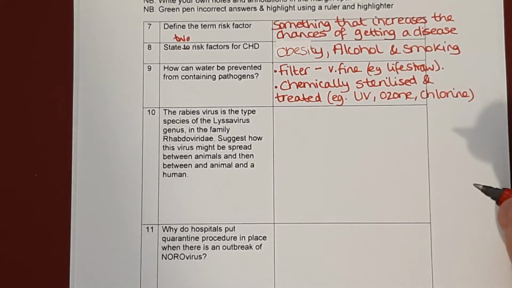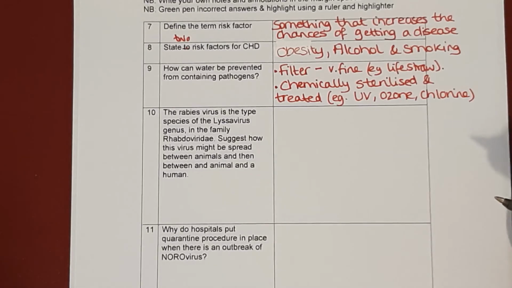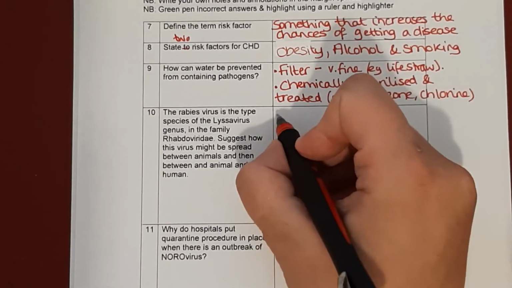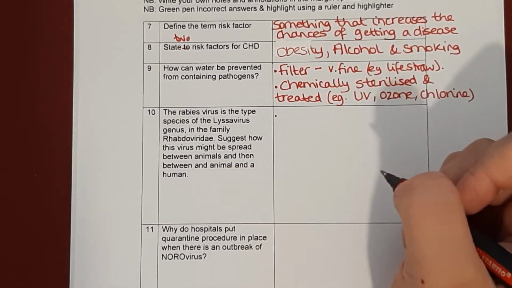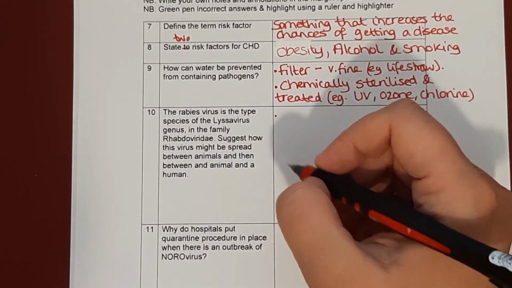Question 10. The rabies virus is a species of the Lyssavirus genus in the family Rhabdoviridae. Suggest how this virus might be spread between animals and then between animal and a human. First of all, it will be spread between animals via direct and sexual transmission.